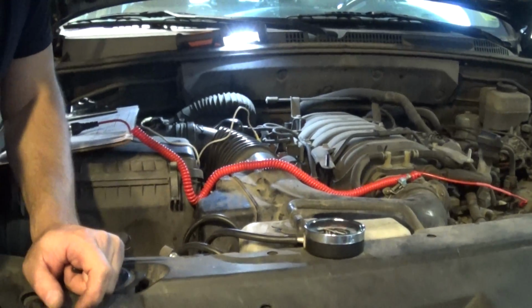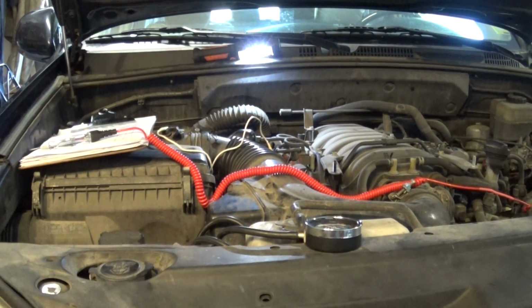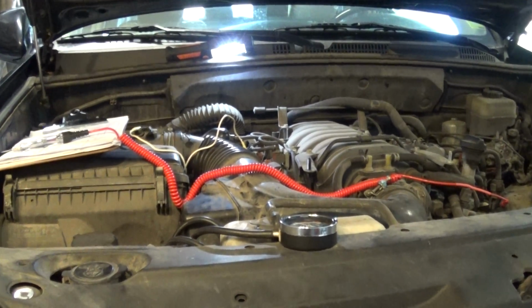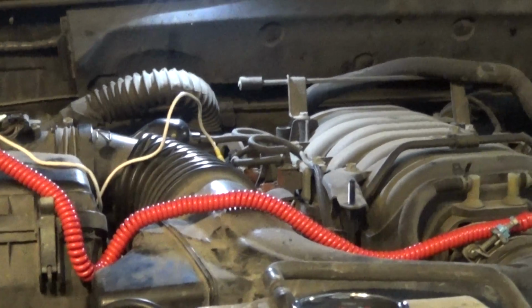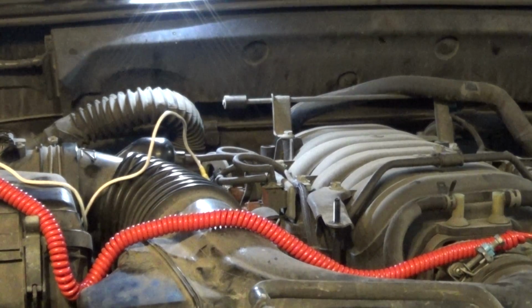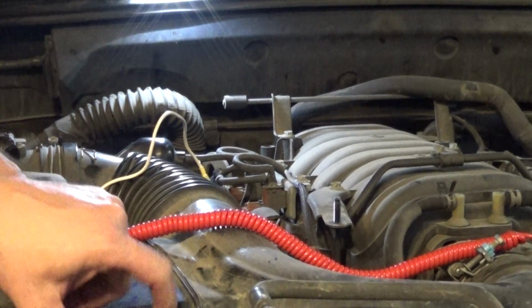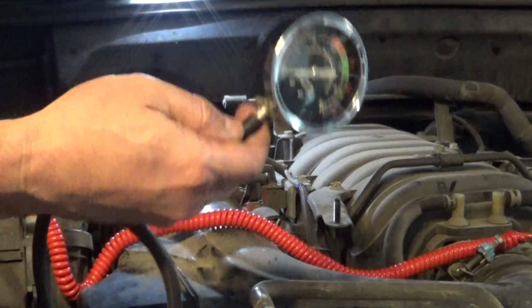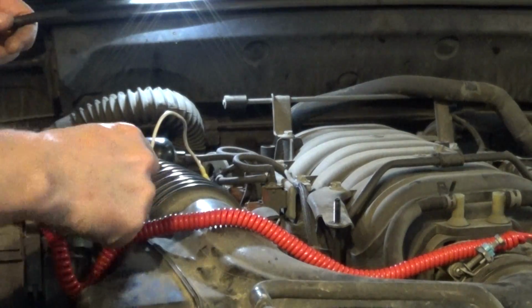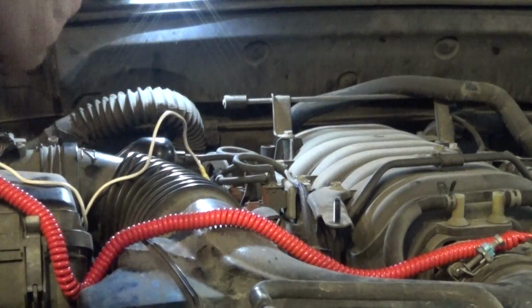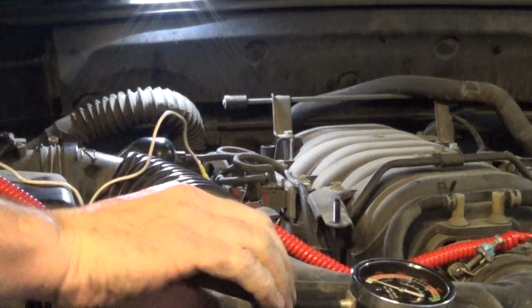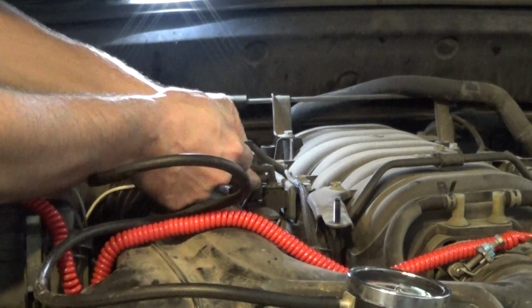Let me just check my camera, make sure. Okay. I'm going to take my vacuum gauge. I'm going to unplug this hose.